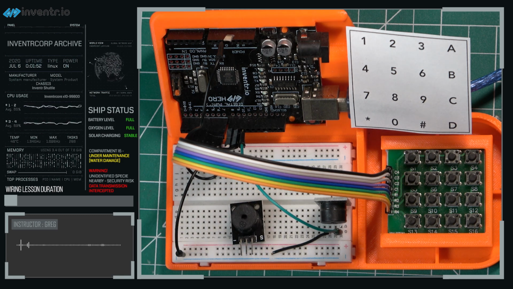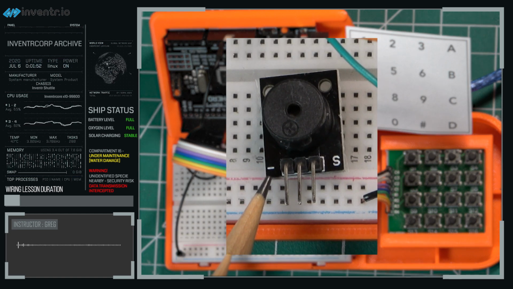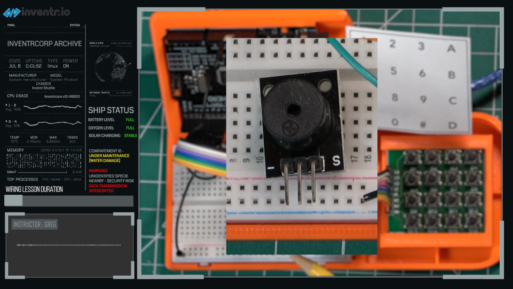but we also have another one that is disconnected that we can inspect. We can see that the buzzer has its leads labeled. The left-hand lead right here is labeled with a minus sign, and that's for the ground connection. The right-hand lead is labeled with an S for signal.